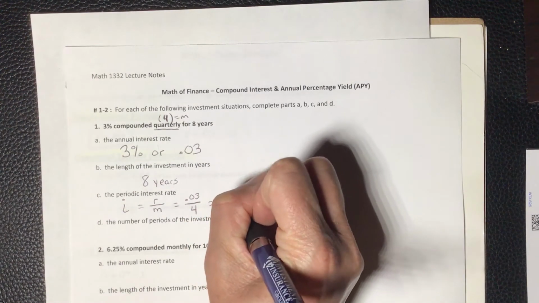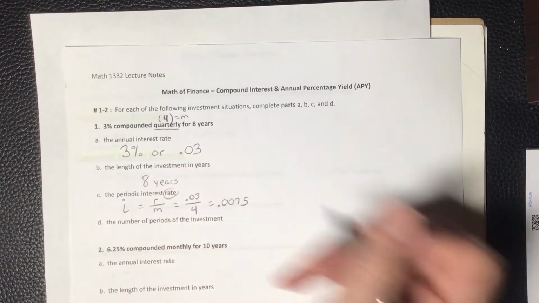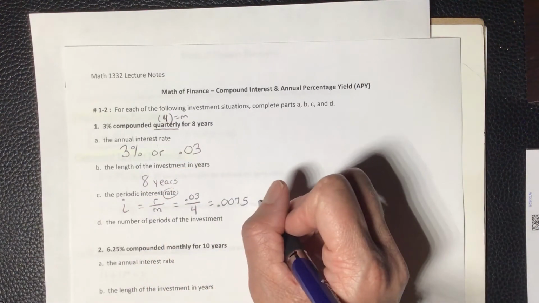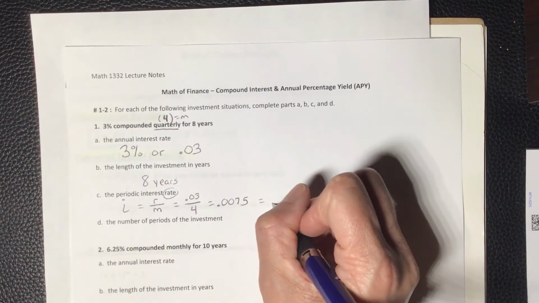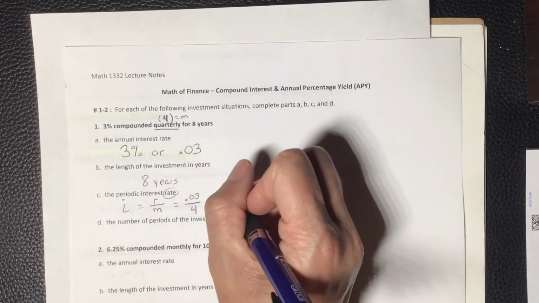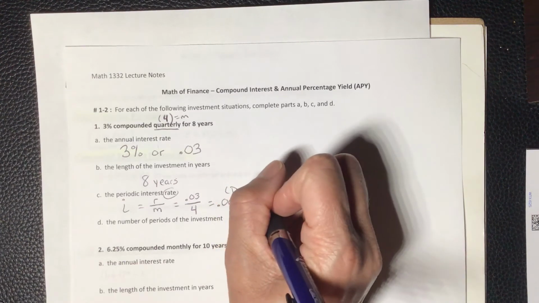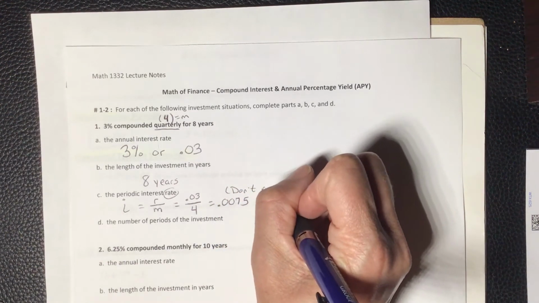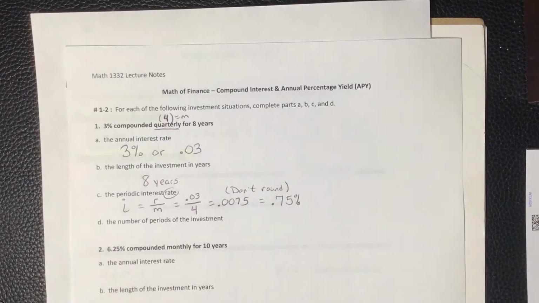Now if we convert this back into a rate, we would go 2 places to the right, so that would also be 0.75%. We want to be really careful here not to round. People don't like it when you round when they're playing with money, right? So we're going to leave those alone just like they are.